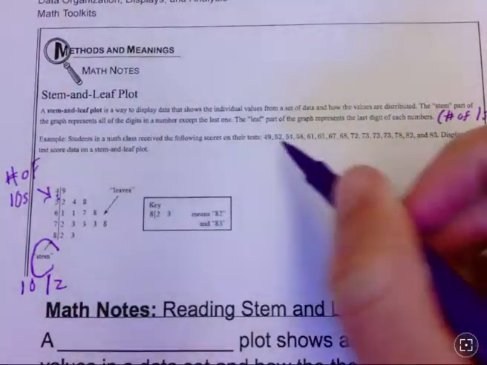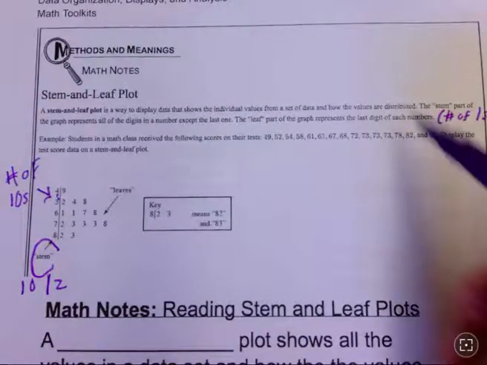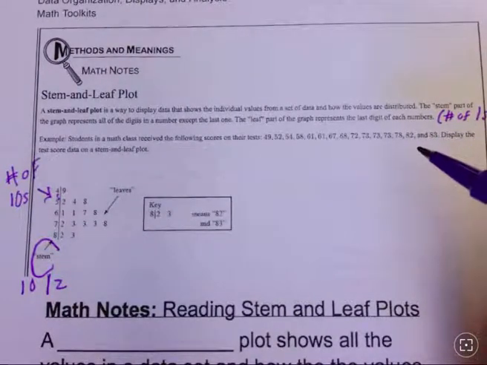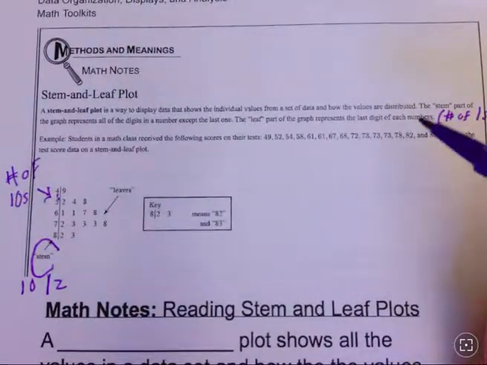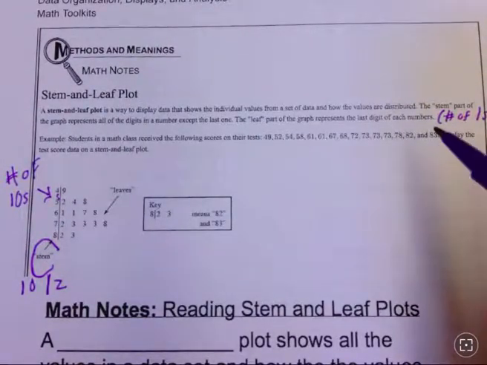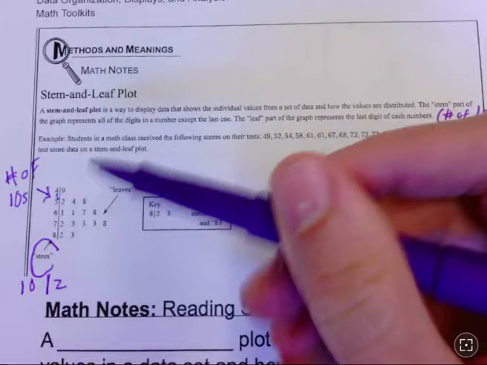And you'll see they've already organized their data from least to greatest, and that's a helpful step when making a stem and leaf plot, but not entirely necessary. I'll show you a way down below, when your data isn't organized, to still make a pretty organized stem and leaf plot. And so they've displayed the test score data on a stem and leaf plot here.